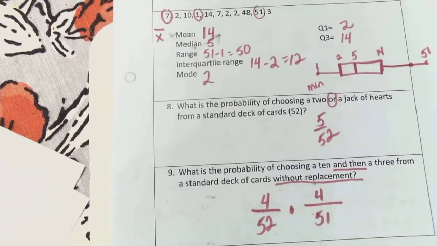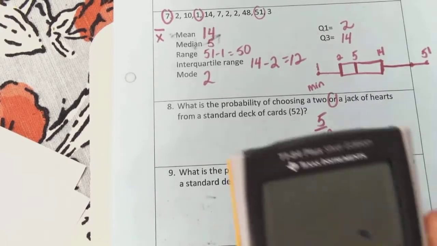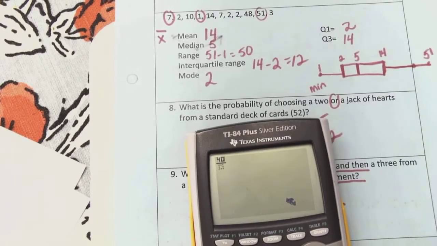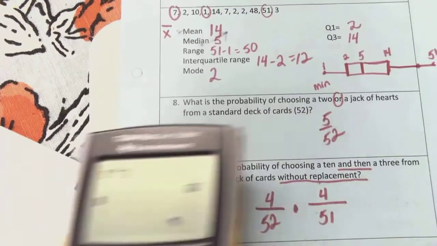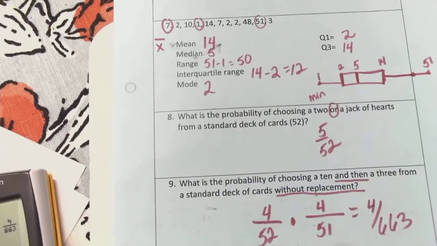Then I can simply type that on my calculator. I can do 4 over 52 times 4 out of 51. In fact, why don't I show that to you on your calculator? If I go alpha y equals 4 over 52, right arrow, times 4 out of 51, I see the answer comes out to be 4 over 663. And that concludes Module 2 check sheet.